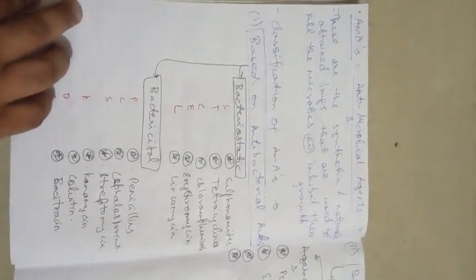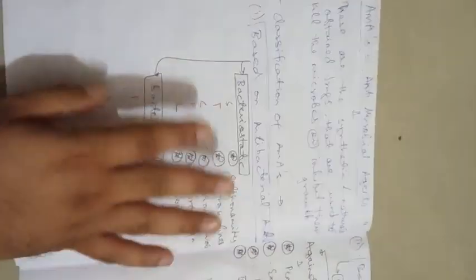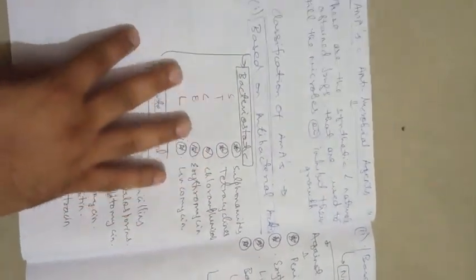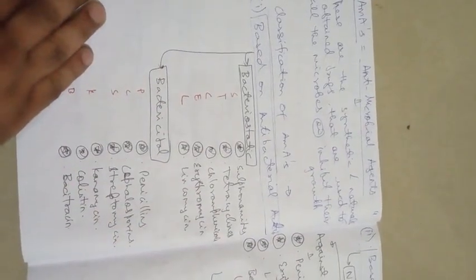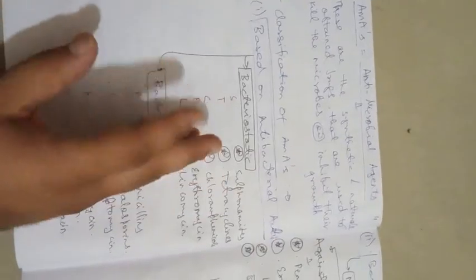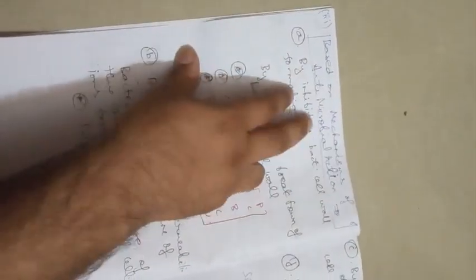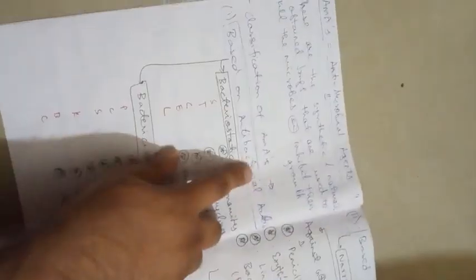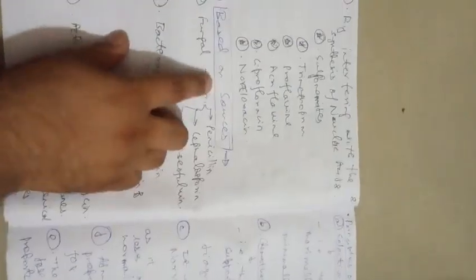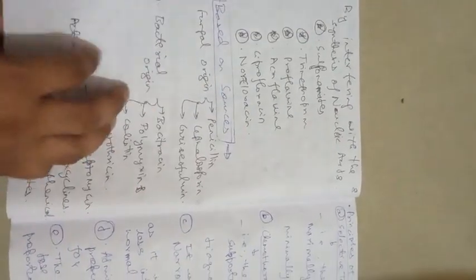Okay. So now we'll study classification of antimicrobial agents. Antimicrobial agents can be divided into various classes on 4 bases. There must be some basis according to which you can classify them. The 4 bases are: based on antibacterial action, based on antibacterial spectrum, based on mechanism of antimicrobial action, and lastly based on source. So let's now discuss this.